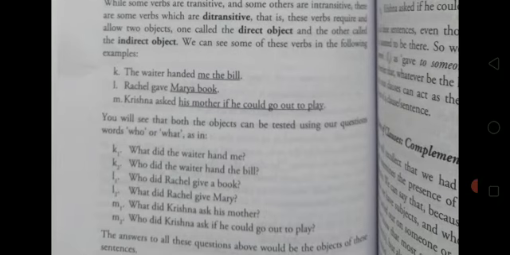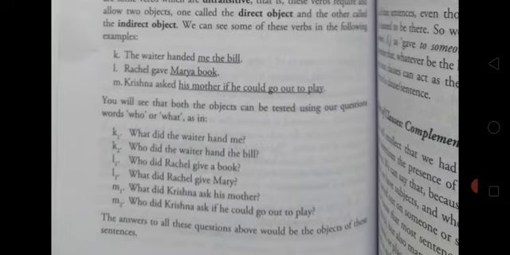These are all the questions we have, and the answers to all these questions would be the objects of these sentences. This is all about the direct and transitive verbs and objects we have discussed here.